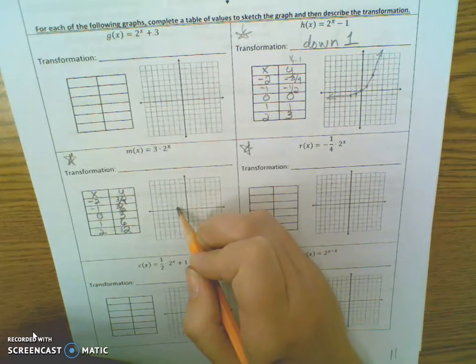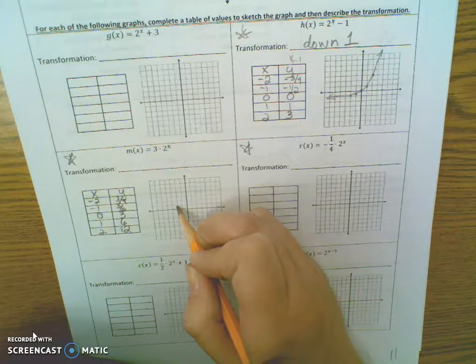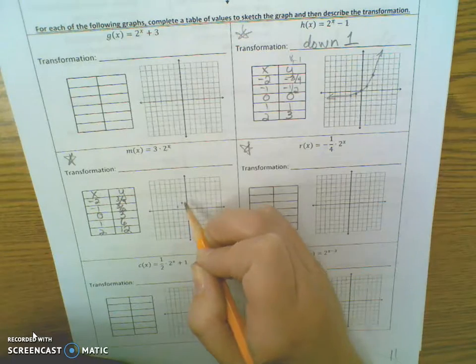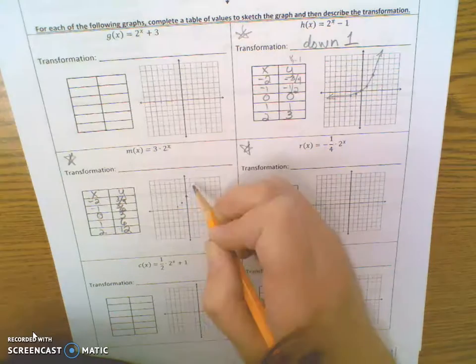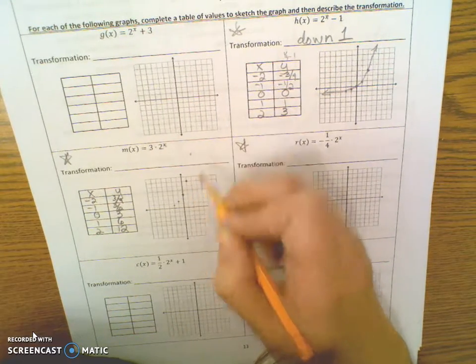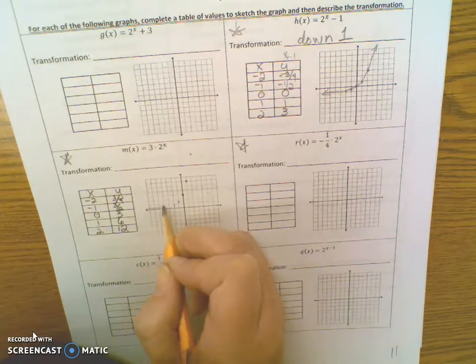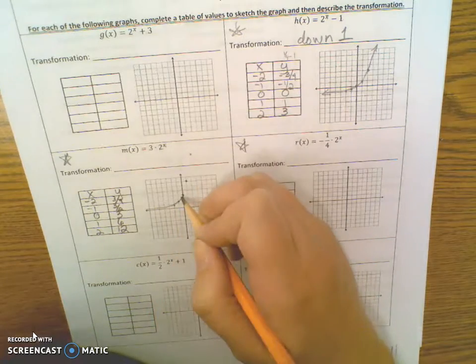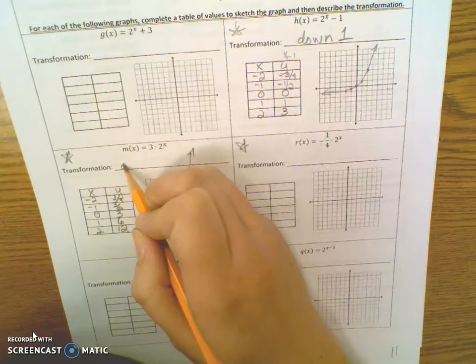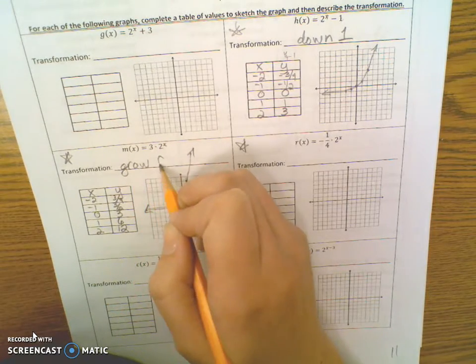So -2 is going to be 3/4, and then 3/2, it's right there, 3, 6, and then 12. It's too high up. So it's going to go more like this. So in this case, this one is going to grow faster.